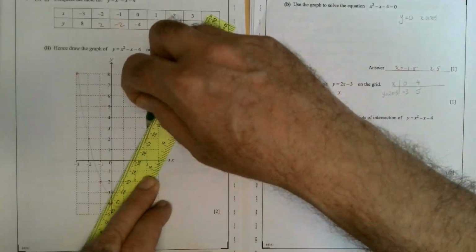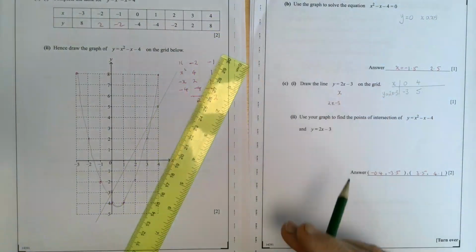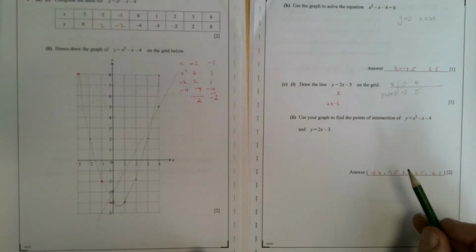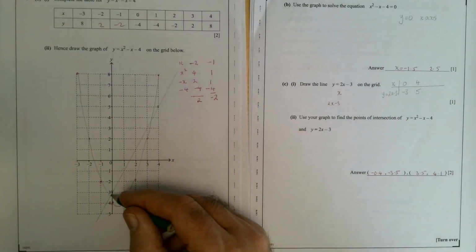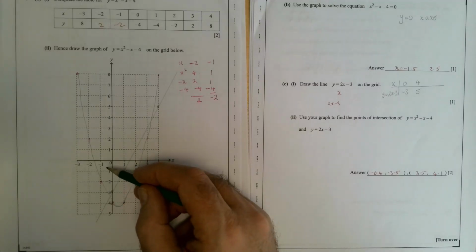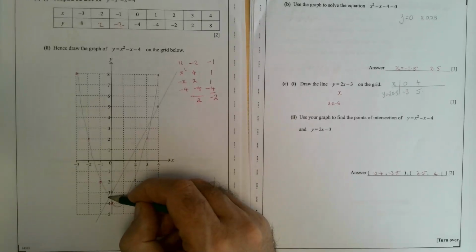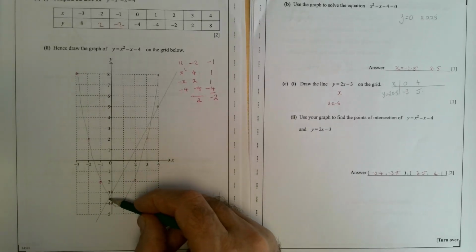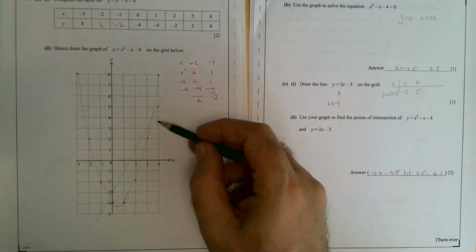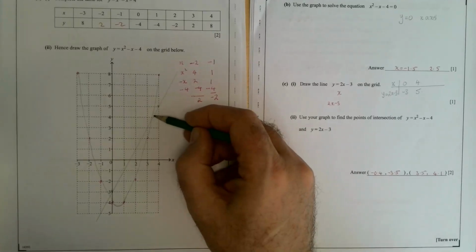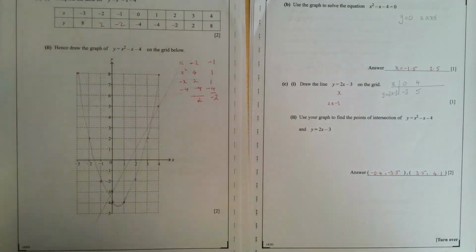And then we're interested in the x values where they cross. Okay, for part 2. So here we can see this is about minus 0.4, minus 3.5, and this one is about 3.5 and just a bit below 4.